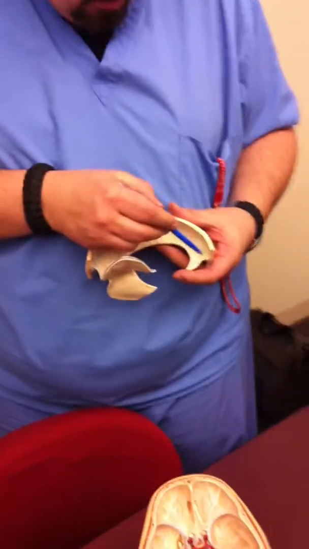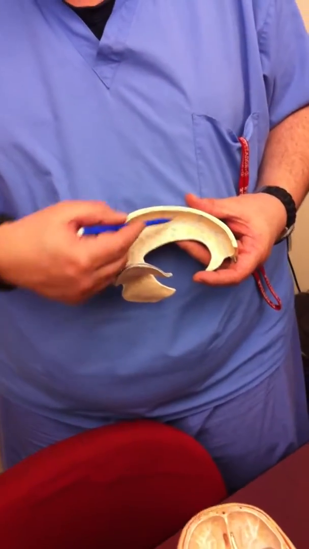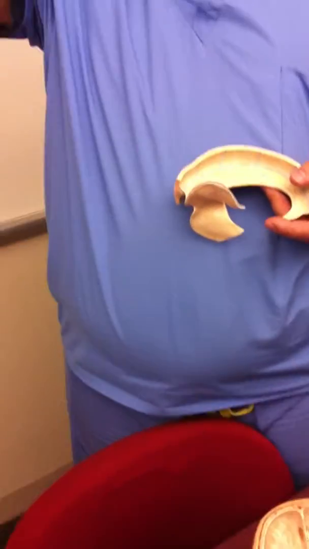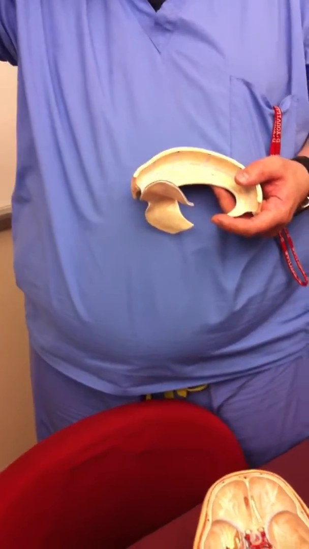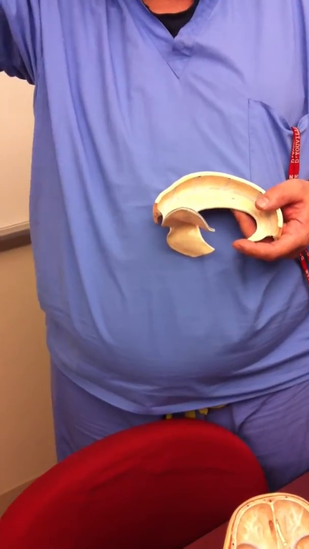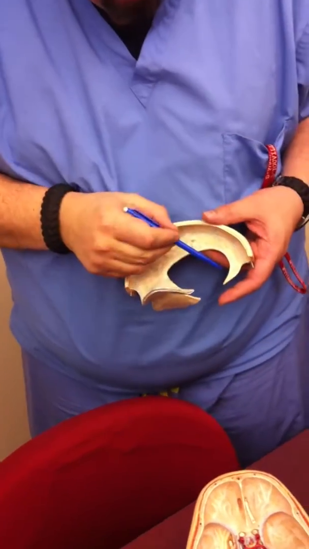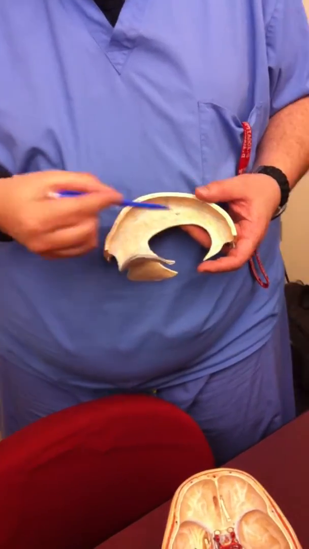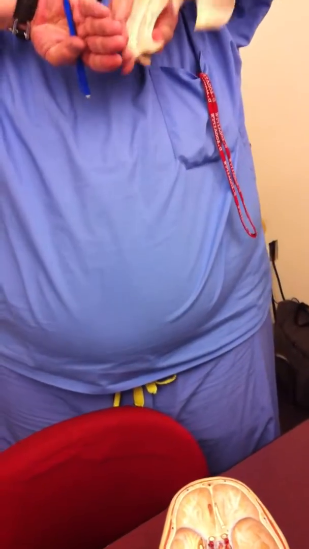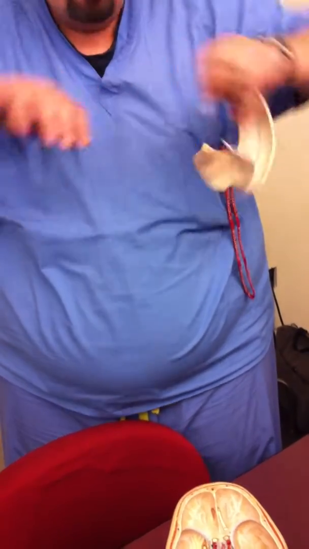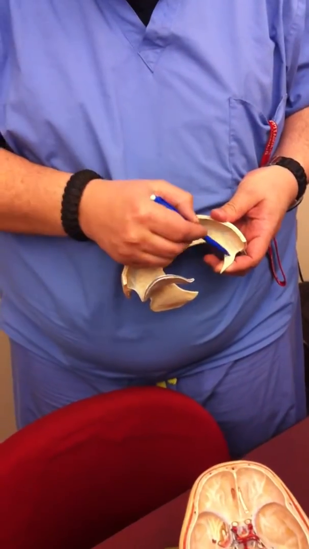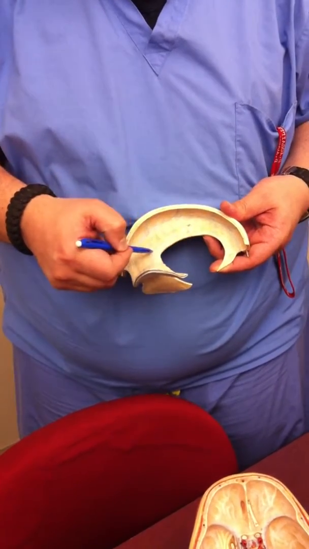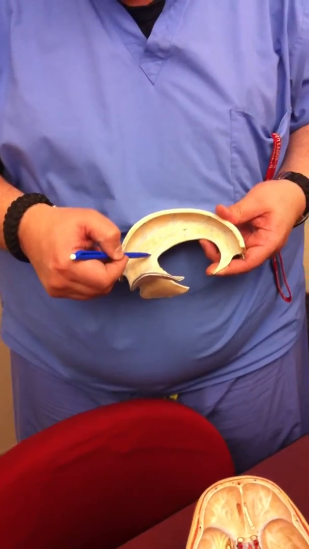So here we have the superior sagittal sinus, okay, which is going to form that superior sagittal sulcus on the inside of the skull, okay? This is your falx cerebri, that reflection of dura coming down between the cerebral hemispheres. So at the inferior aspect of it, we have the inferior sagittal sinus, okay?